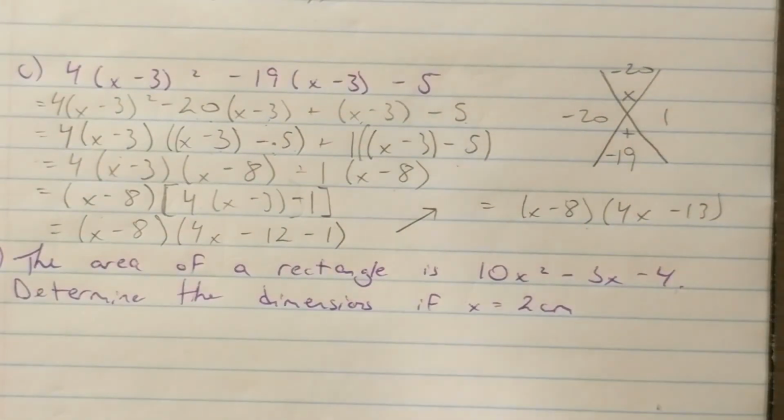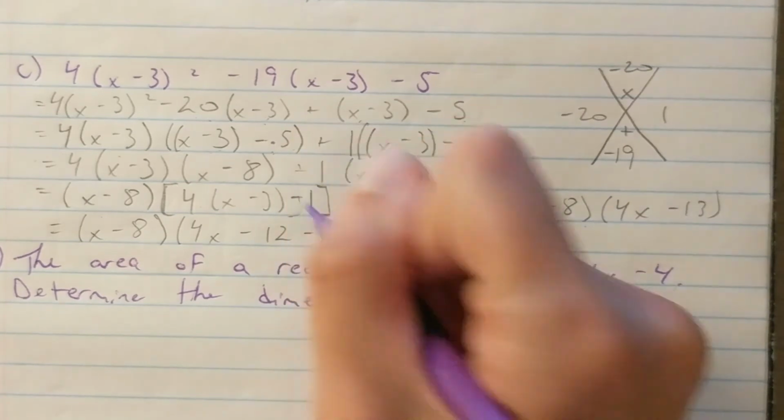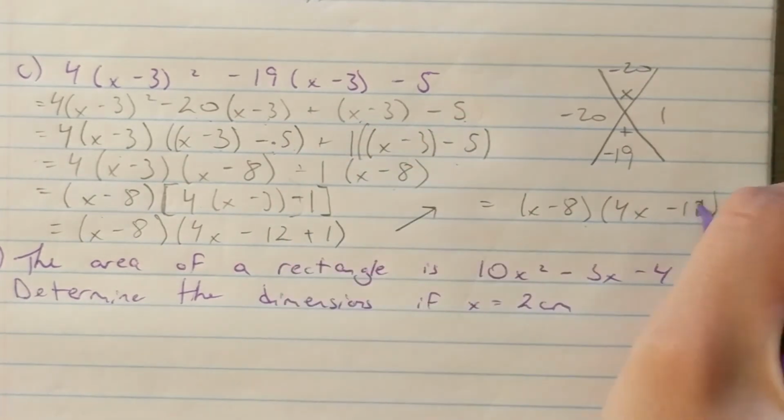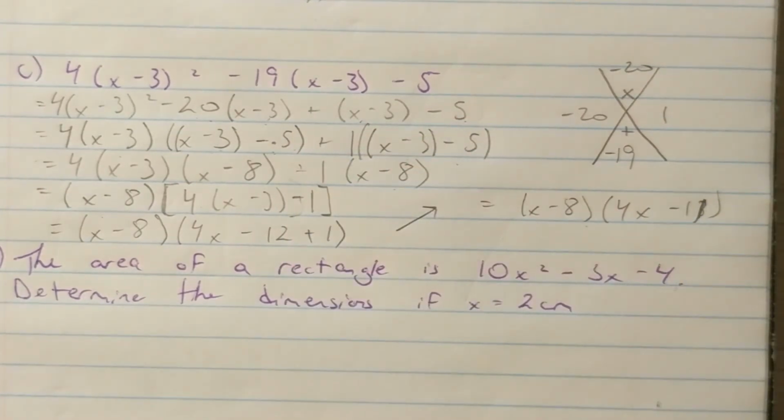Okay, quick typo to fix here. It looks like my +1 became a -1, so my answer should be that.